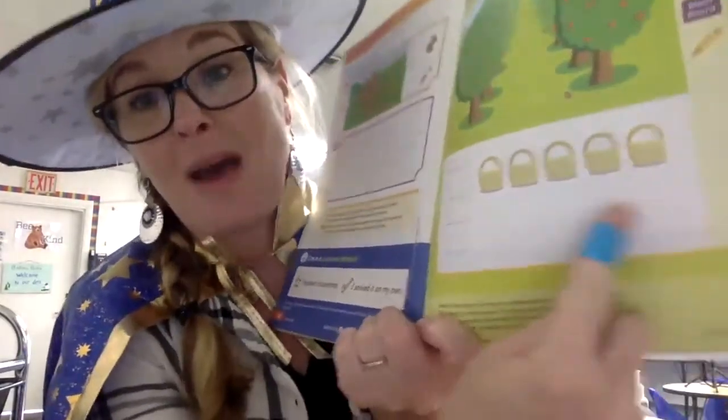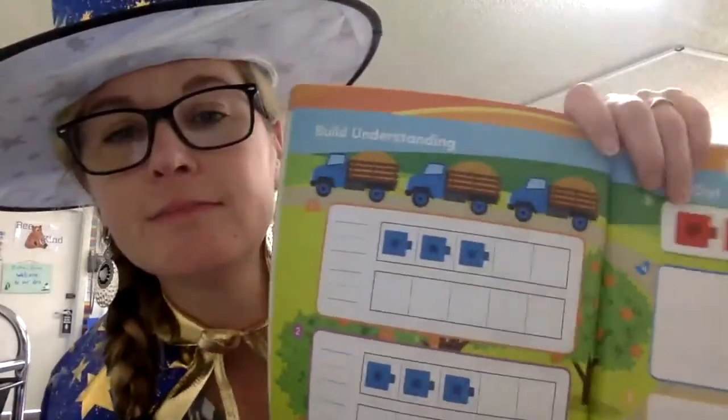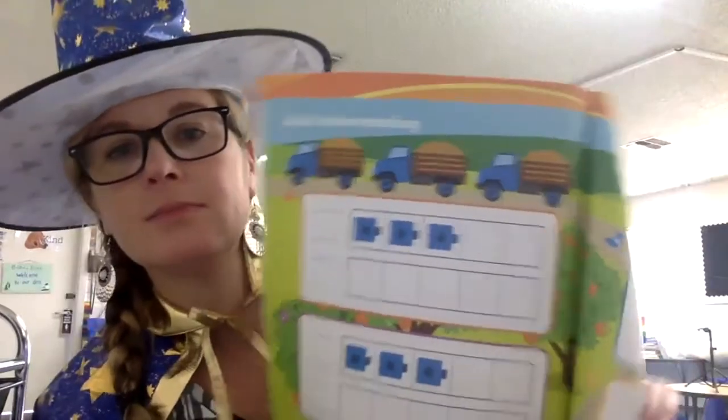And you have to write whatever number you picked. You have to write it on that line. Oh yeah, you have to draw the baskets. And so pause the video while you finish that. Okay, we're ready to go to the next page. It's right here. Yep, trucks.